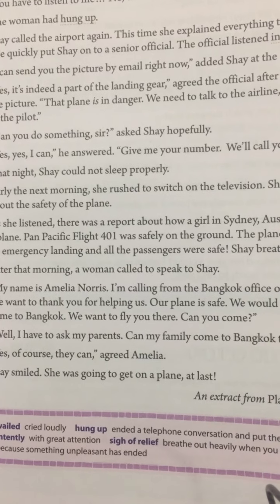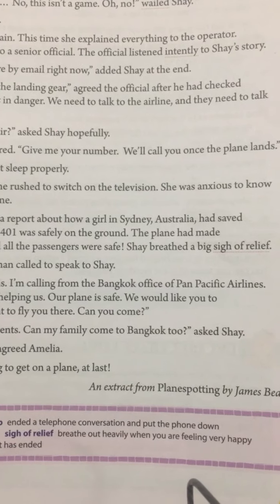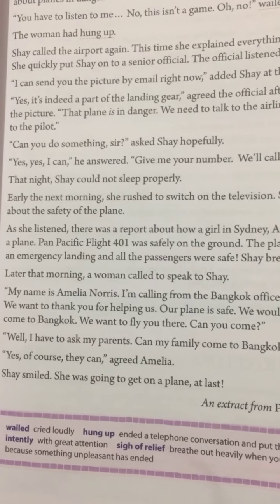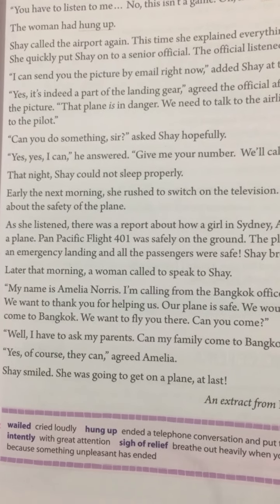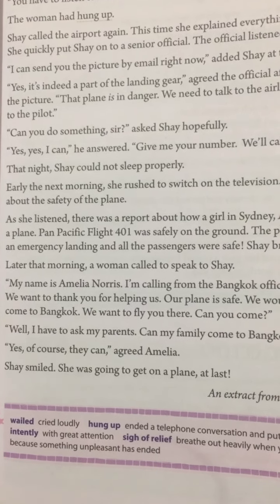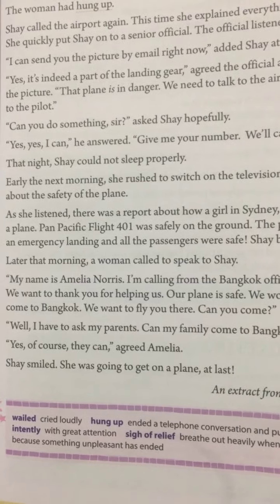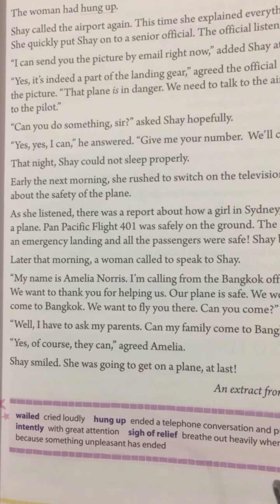Why? He told her that he would call her once the plane had landed safely. At that time, she was not able to sleep properly. Why? She was anxious about the plane and the people in it, whether they were safe or not.